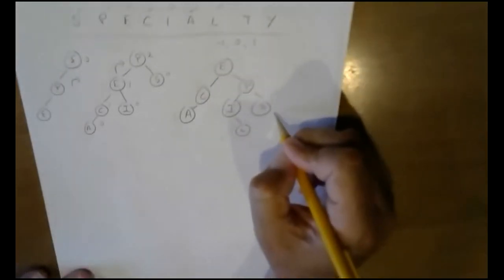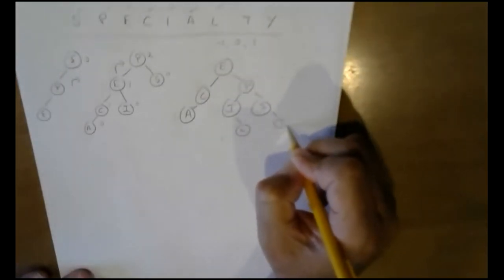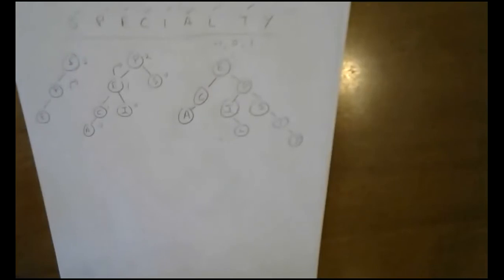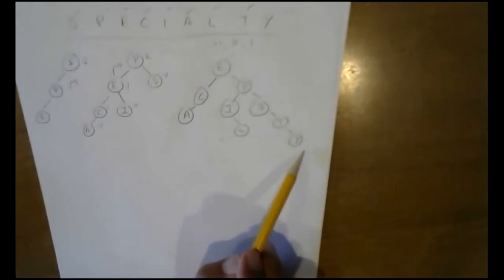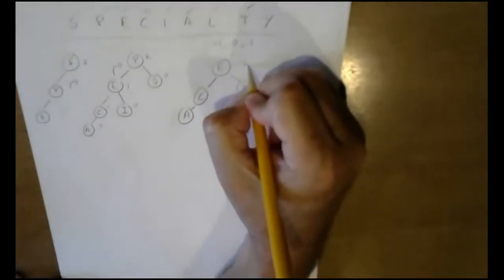T would go to the right. And finally, Y would go to the right. Oh dear. So what do we have? We have 1, 2, 3, 4, and 2. So yeah, this guy now has a balance factor of -2, and off we would go.